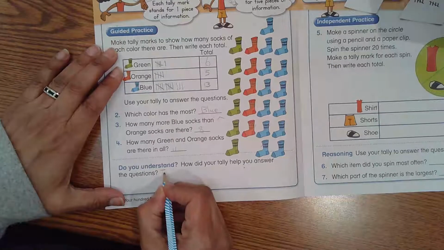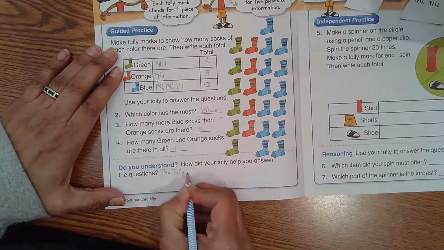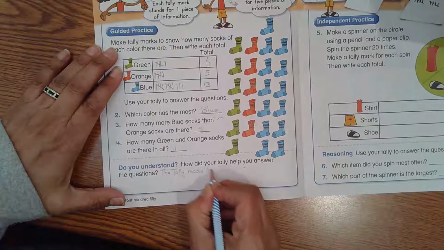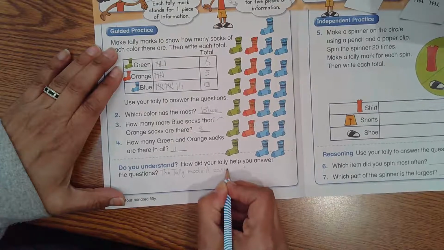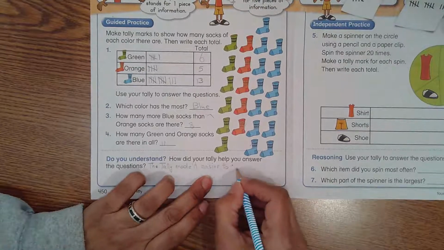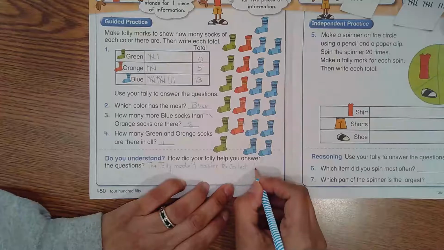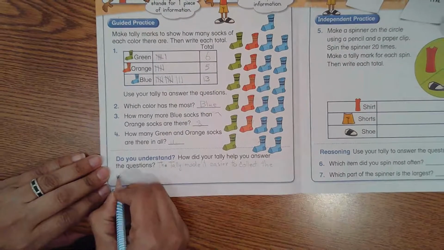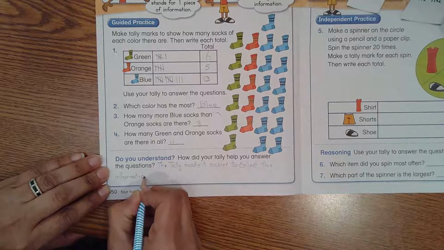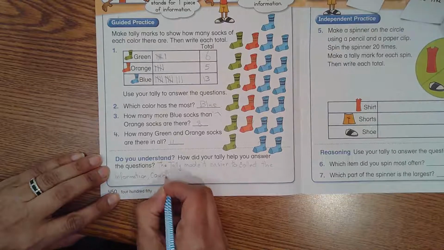The tally made it easier to collect the information or the data. It was easy for me to count and to compare.